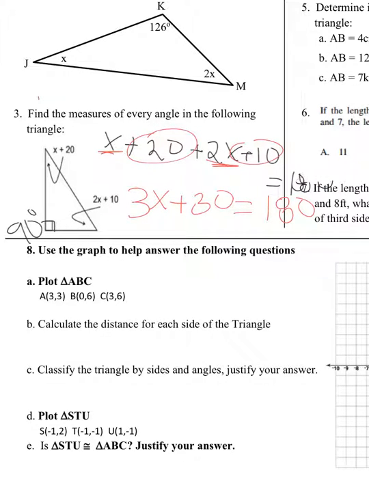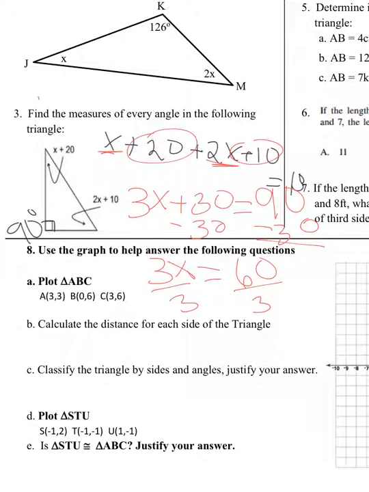So let's go back and take care of that. 90. So take 30 away here, 30 away here. You have 3x equals 60. Divide by 3. X is 20. We're going way off the screen here, but that's okay. So I'm going to erase that work. Let's remember that x is 20.